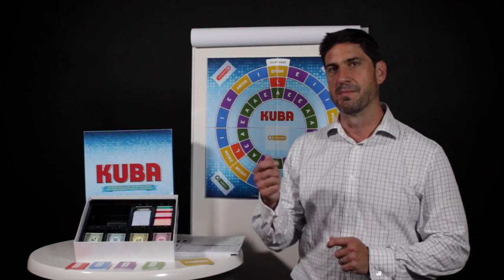Kuba is a business game that is designed to simulate a retail business. During the game, the players are going to buy and sell inventory with the purpose of making as much profit as possible while still maintaining a set of balanced financial statements.